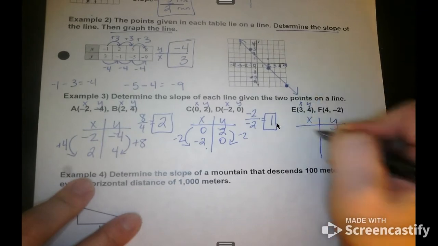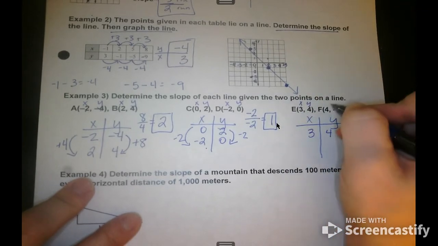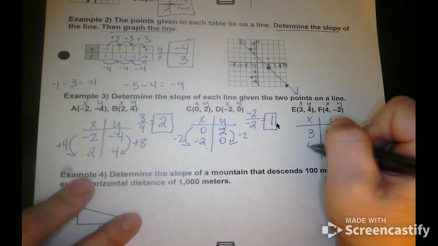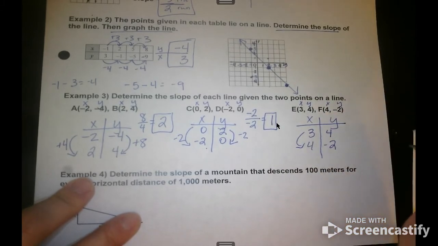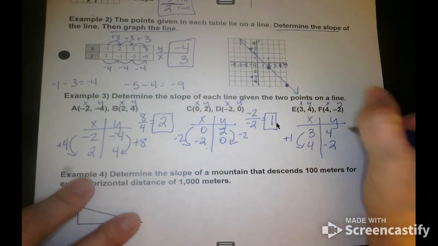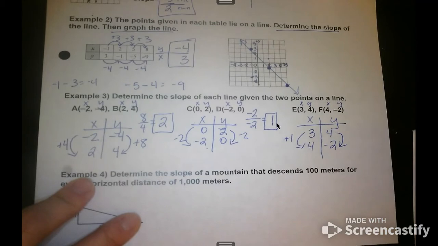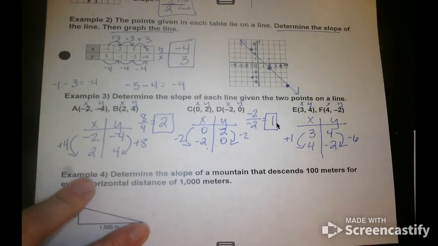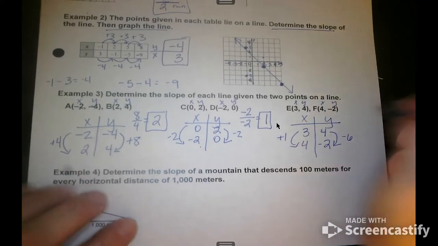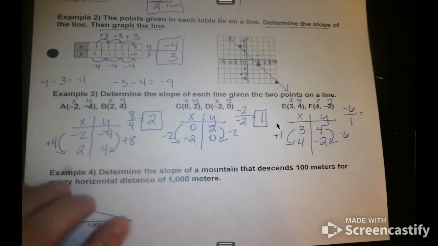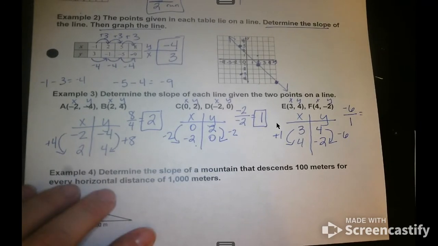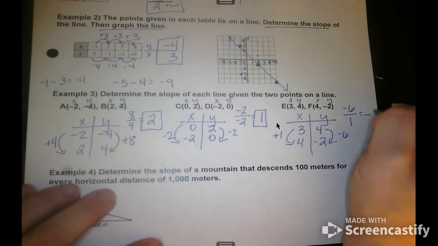My first point, so I have (3, 4). And then my second one, (4, -2). How do I get from 3 to 4? Plus 1. Okay. How do I get from 4 to -2? Okay, so which one goes on top? -6 over positive 1. Okay, what does that reduce to? Just -6.